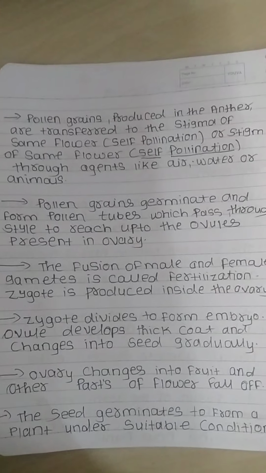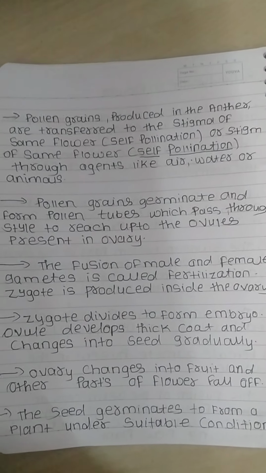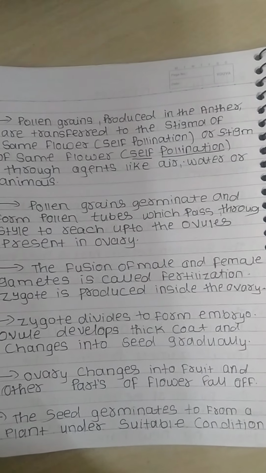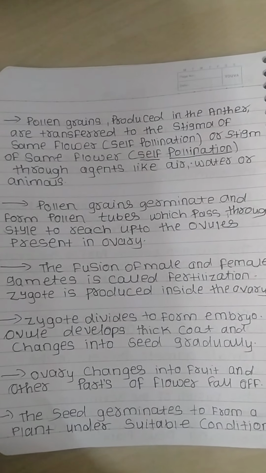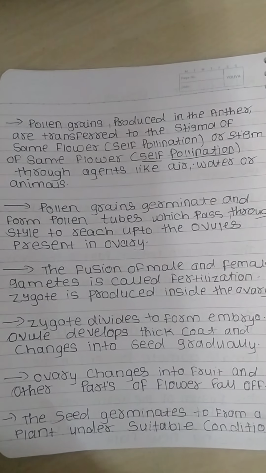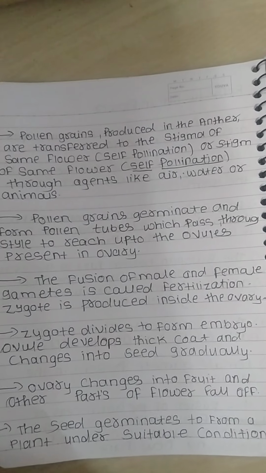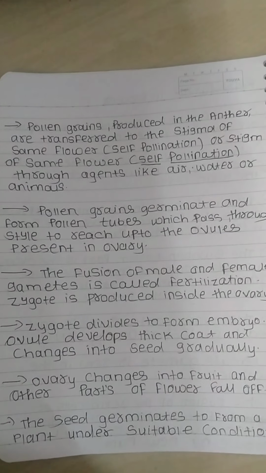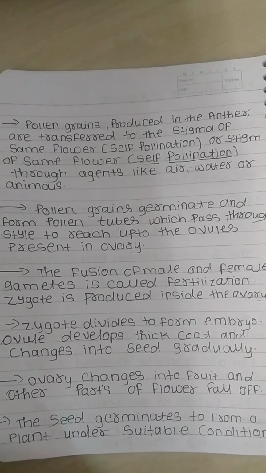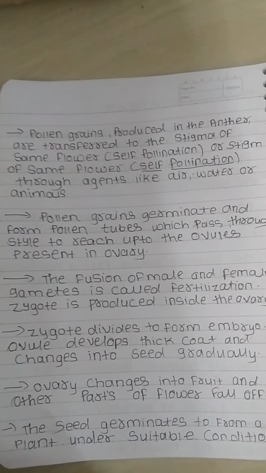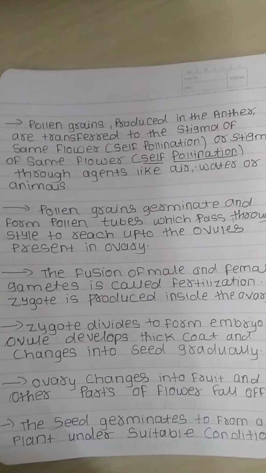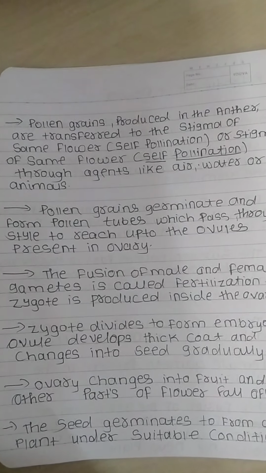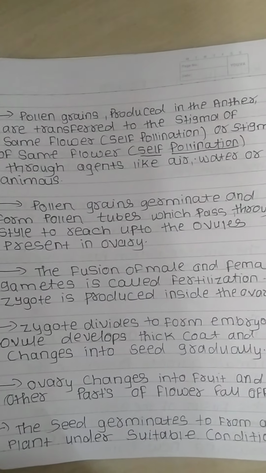The pollen grain germinates and forms a pollen tube which passes through the style to reach the ovules present in the ovary. The male gamete has to go to the female gamete for fusion. The pollen tube runs through the style, and in the ovary is the female gamete. So the male gamete passes through the pollen tube into the ovary for fusion.